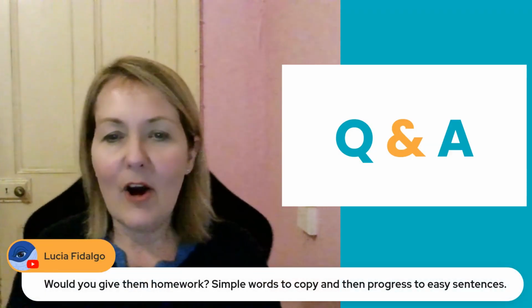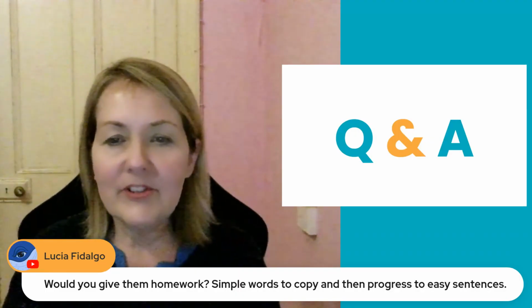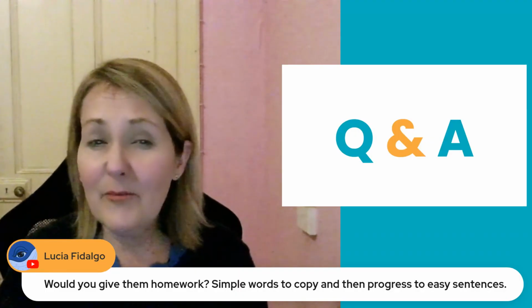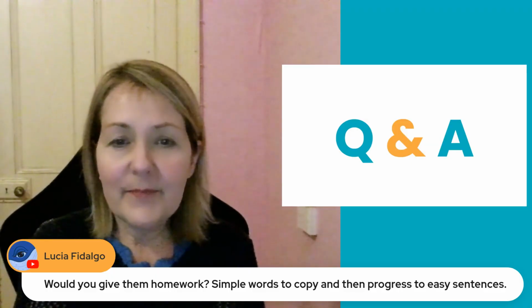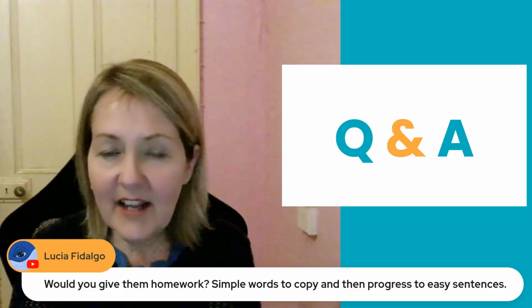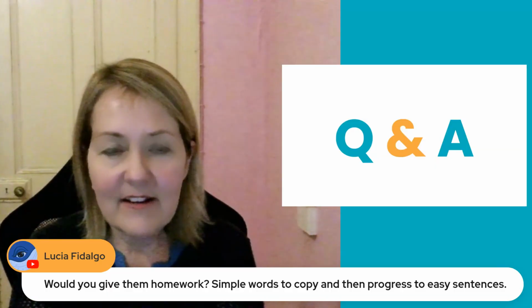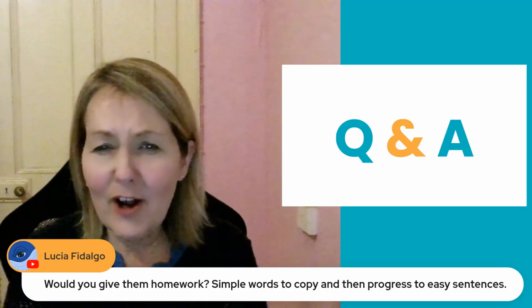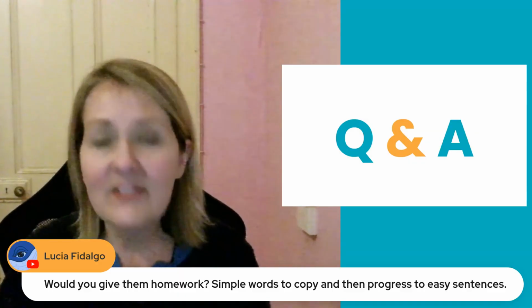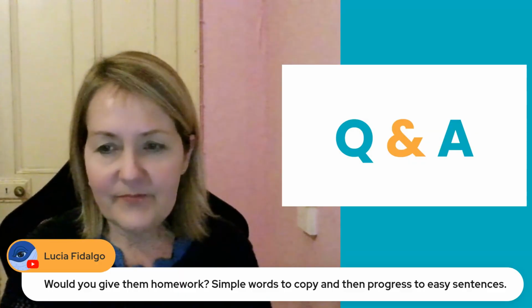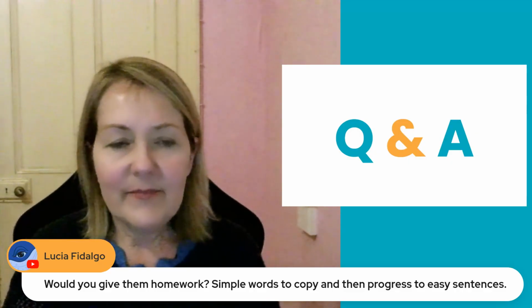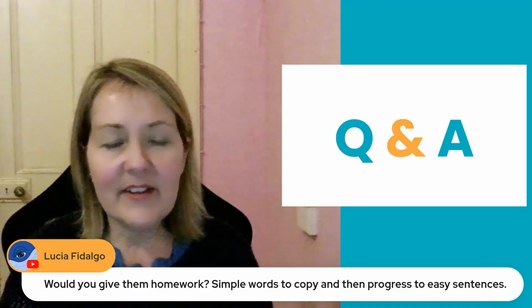Usha, would you give them homework? Simple words to copy and then progress to easy sentences. Homework's great. I think if you are teaching at a school where you see the kids every day, then some kind of fun homework. They could even draw a picture if these are beginner kids again. So fun homework's good.